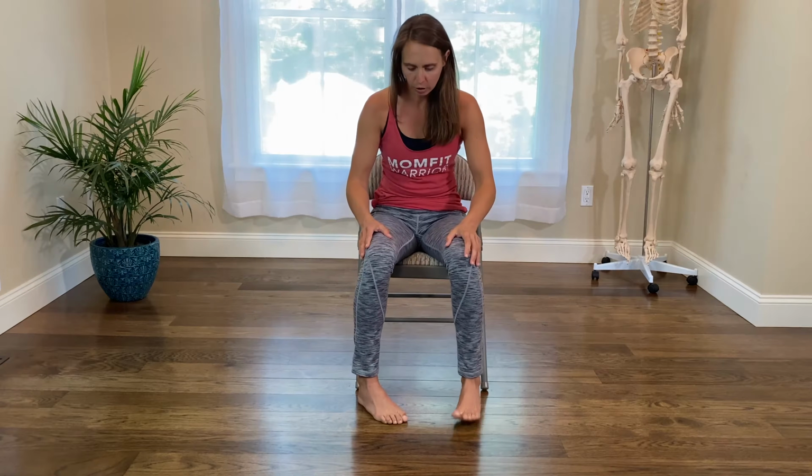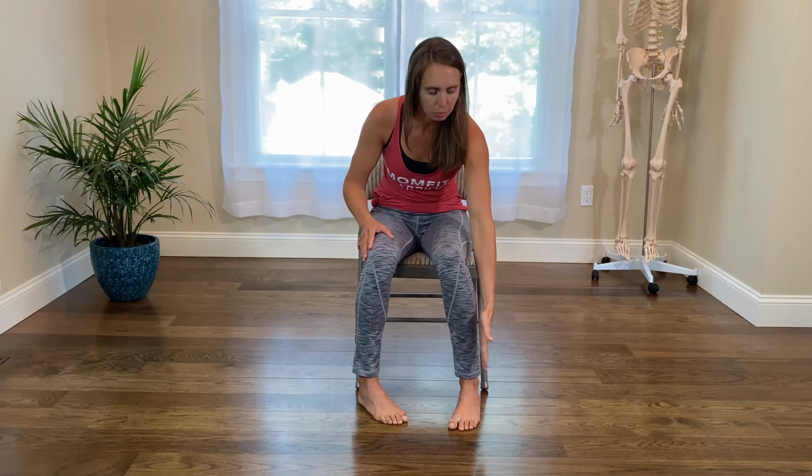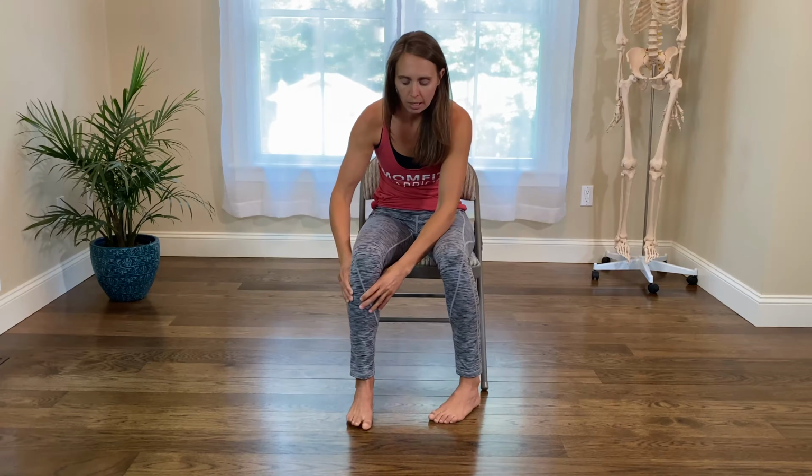So let's say my foot looks like this. So I'm getting this one in a little bit and this one in a lot. So that would be a loss of internal tibial rotation on this left leg. Or if it was on the right, it would be this way, where it's a little bit of a loss on the right. Now, what is that telling me about what's happening to the hip?